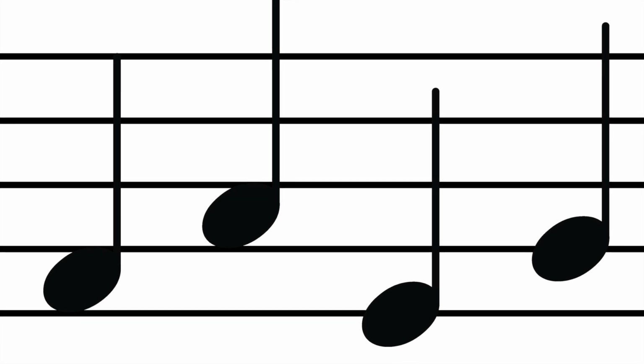Now we are looking at 5 lines with spaces in between them. This is called a music staff. When we put those notes on them, these lines and spaces are showing us which key to play on the piano. So we just have to pay attention to where those little note heads are sitting.